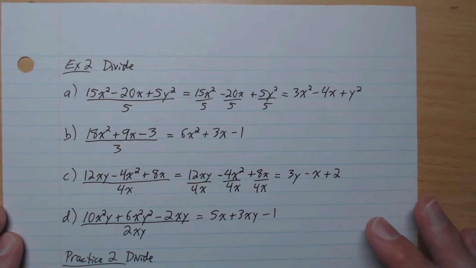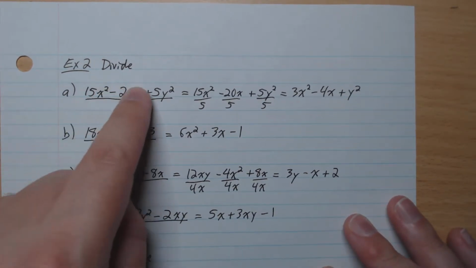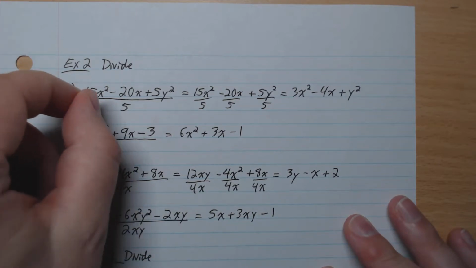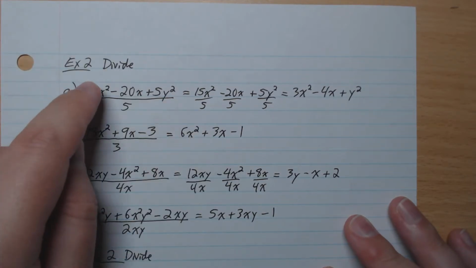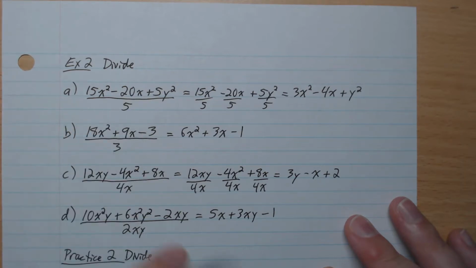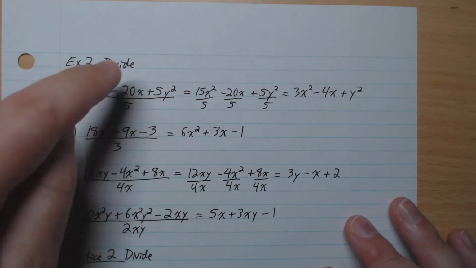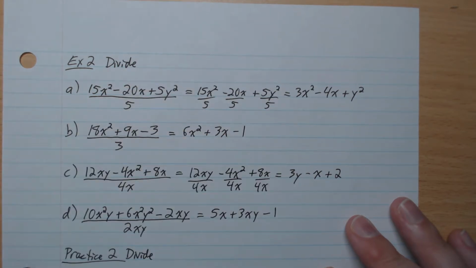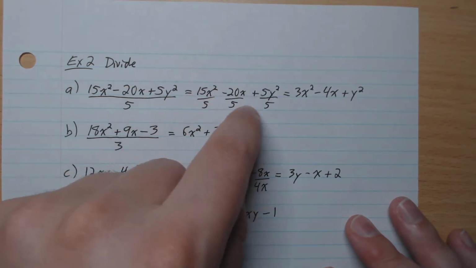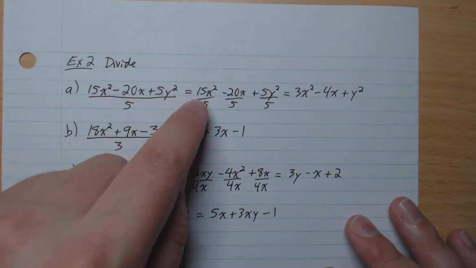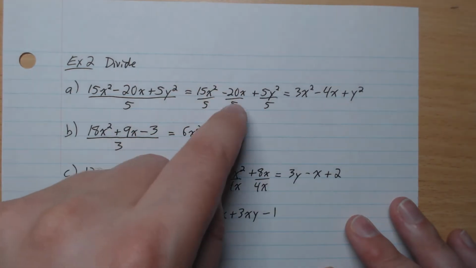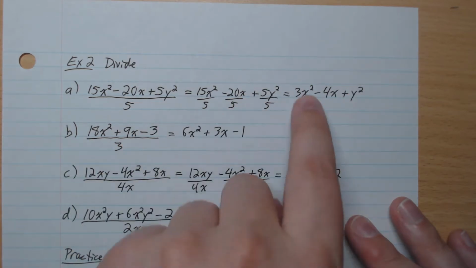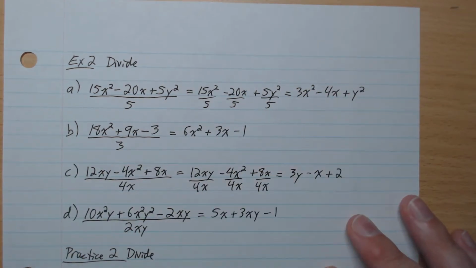Okay, example number 2. So now we have some trinomials divided by a monomial. So here we're going to use our separating property. So all of these over 5. So 15x squared over 5, negative 20x over 5, 5y squared over 5, like that. And then now we perform these divisions here. So 15 over 5 is 3, negative 20 over 5, negative 4, 5 over 5 is 1, like that. And so this is what's remaining.